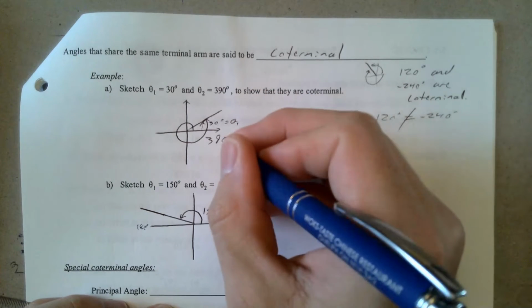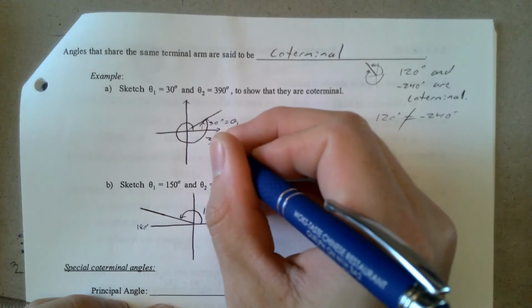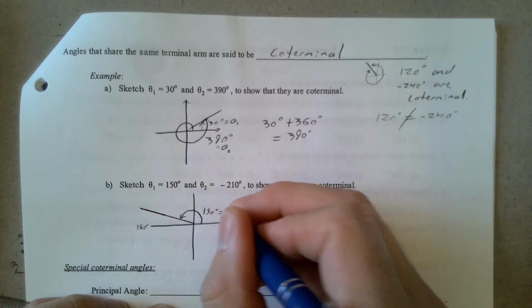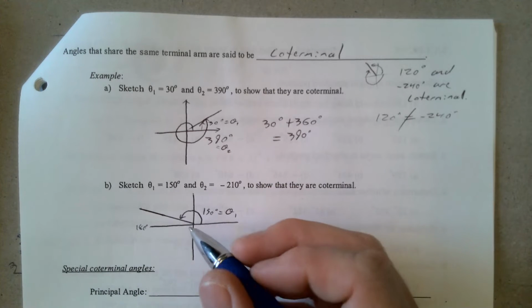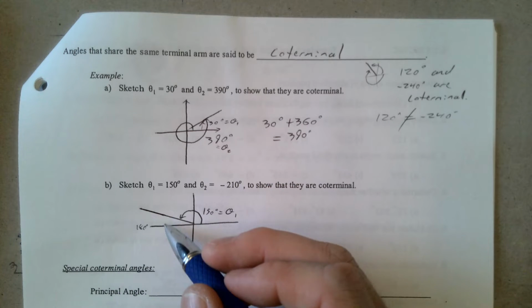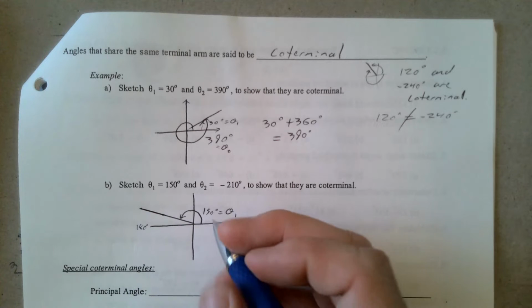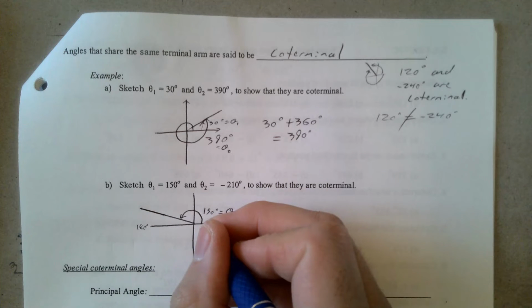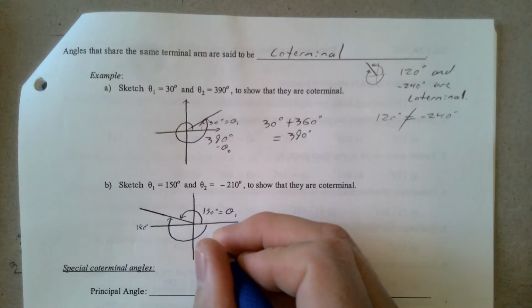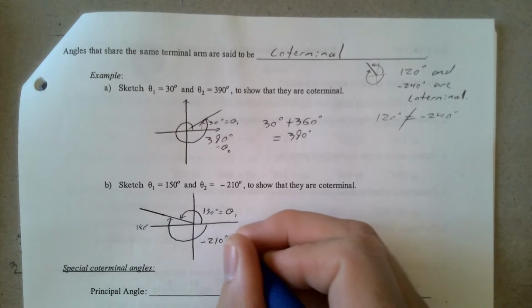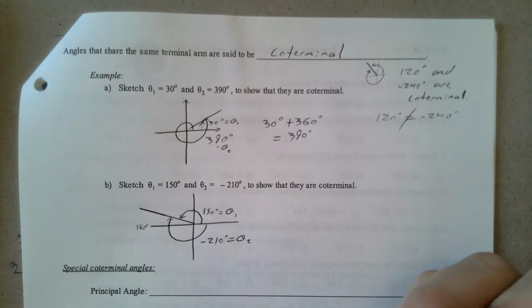There's theta 1. Here's theta 2. Those aren't superscripts. It's not an exponent. There's theta 1. Negative 210 degrees. I said 150 degrees was a little bit short of 180 degrees. It's 30 degrees short. Negative 210 degrees is 30 degrees past a half rotation. And that's how I can tell that they're going to be coterminal just on my sketch.